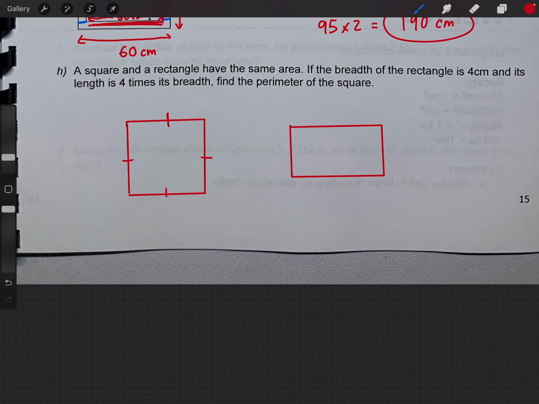Now if the breadth is the width, that's another word for width. If the width of the rectangle is 4 centimeters, so this is 4 centimeters, and its length is 4 times its breadth, so the length is 4 times longer than the width. So 4 times 4, that's 16. So this is 16 centimeters. Find the perimeter of the square.